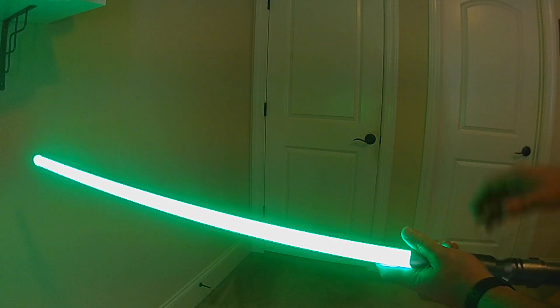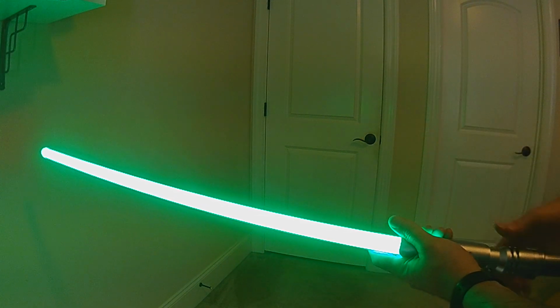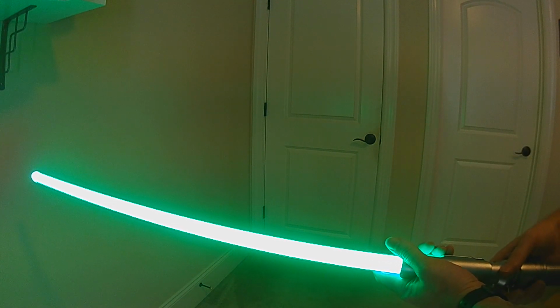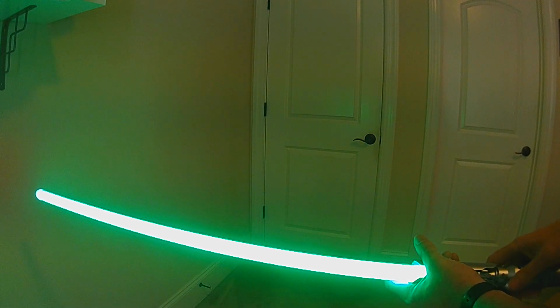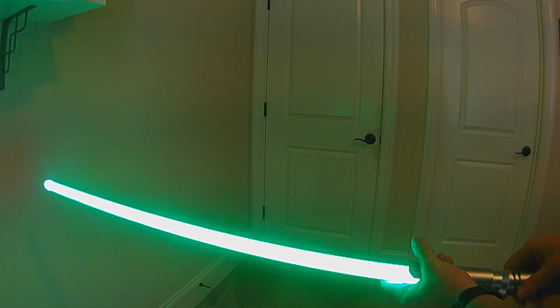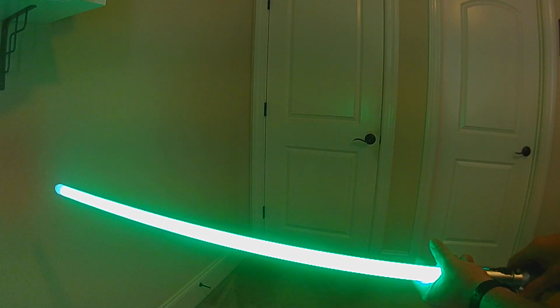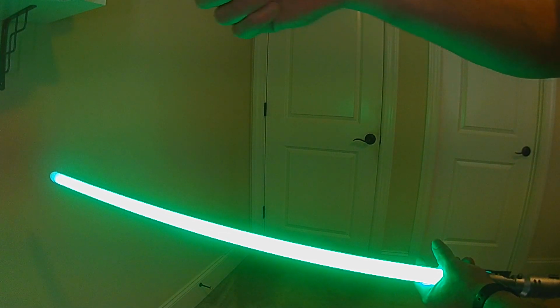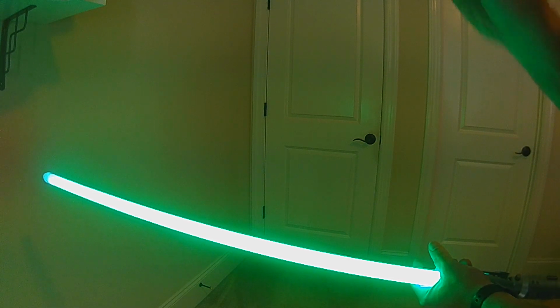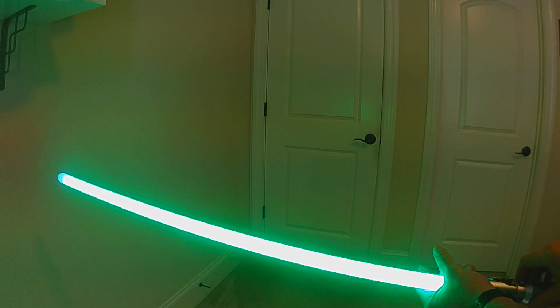126. Oops, I went the wrong way. Rotate right increases, so let's pull it back. 125. 124. 123. 122. 123. I don't know if it shows on camera, but the tip isn't lit anymore. There's a white flash at the tip, which shows better in person.